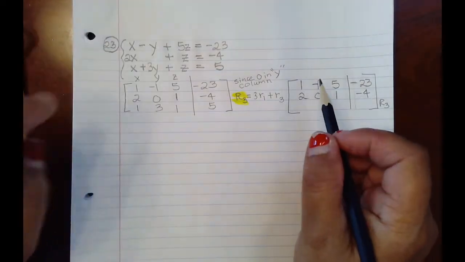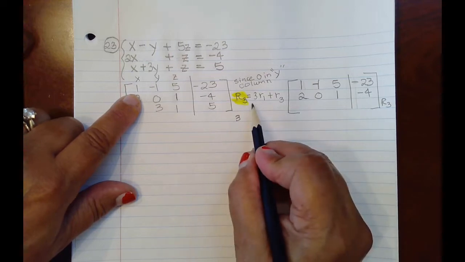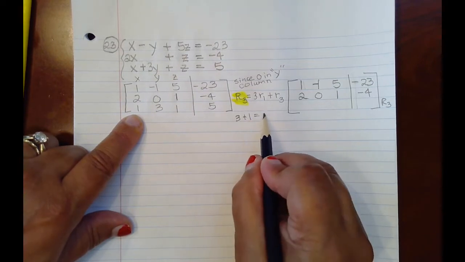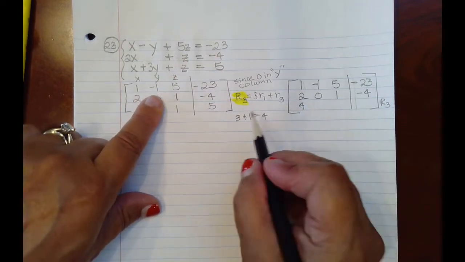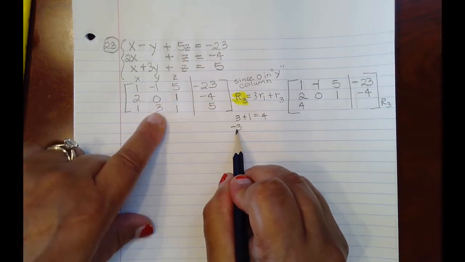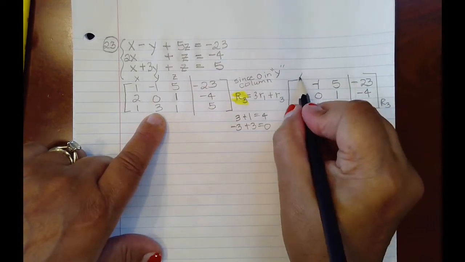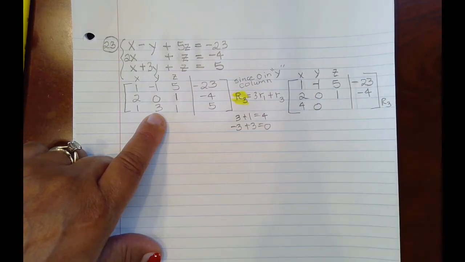All right, so let's see. 3 times row 1 would be 3. Corresponding entry, if I'm adding it to row 3, would be to add it to this 1 right here, and that would give me 4. Next calculation. 3 times row 1 would give me -3. Add it to the corresponding entry in row 3, and that would give me another 0 in the y column. These are the x's, these are the y's, these are the z's. It's just like when we were solving these 3 variable systems by hand, and I told you to stick to the same plan twice. So that's kind of what I went with right here.